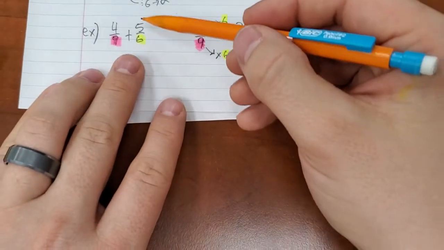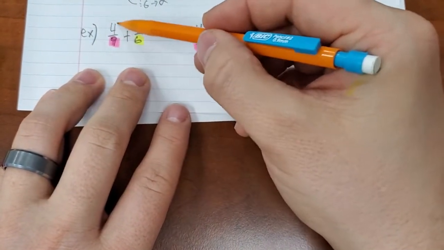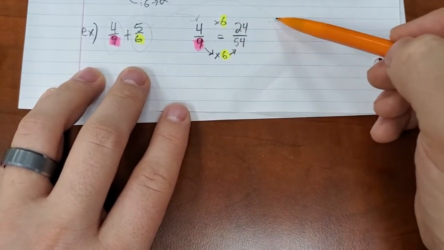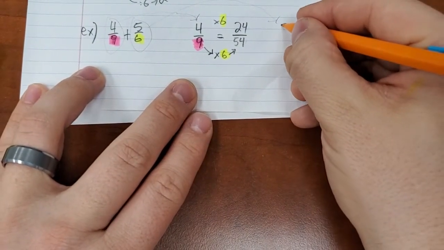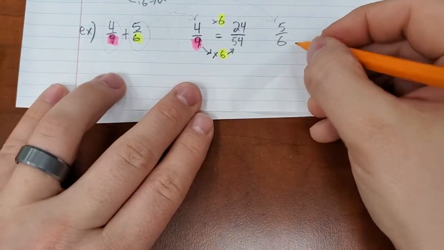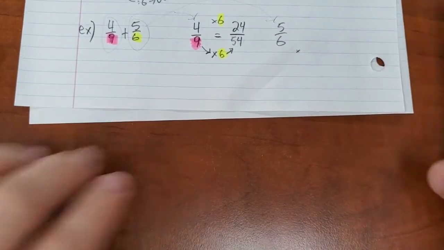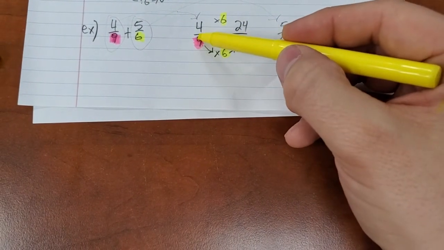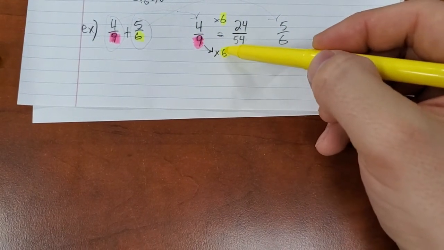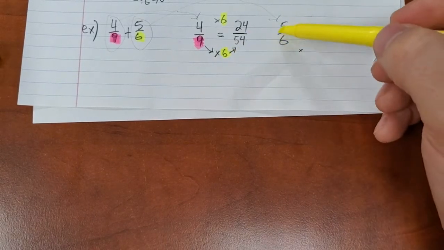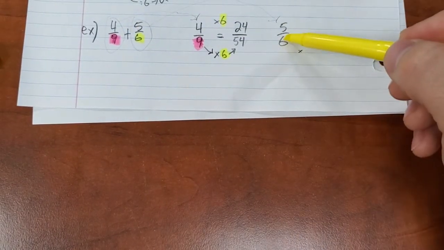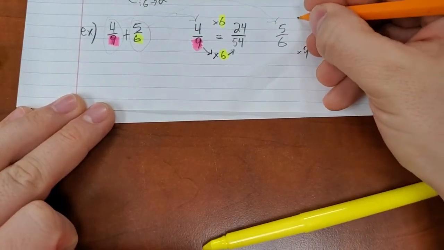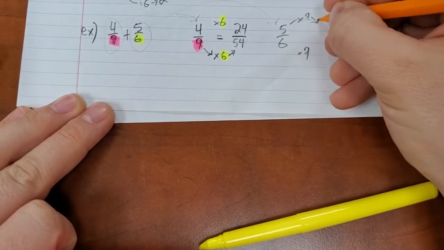The next step is to take our other fraction. So right here, we took it and figured it out here. This one, we're going to take and figure it out over here. So 5/6, we are then going to multiply by the opposite denominator. Before, we took our first fraction and multiplied it by our second fraction's denominator. Now we're taking our second fraction, and we're going to multiply it by our first fraction's denominator, which is 9. We're going to multiply top and bottom by 9.